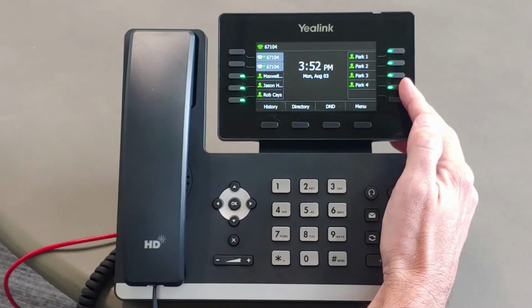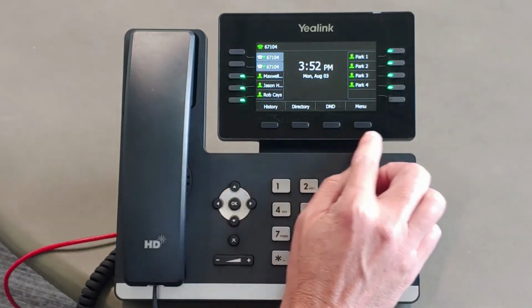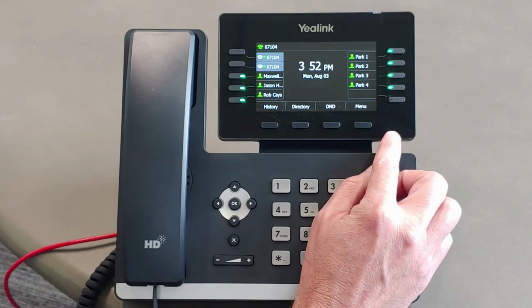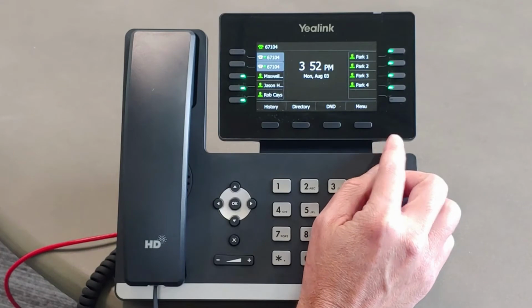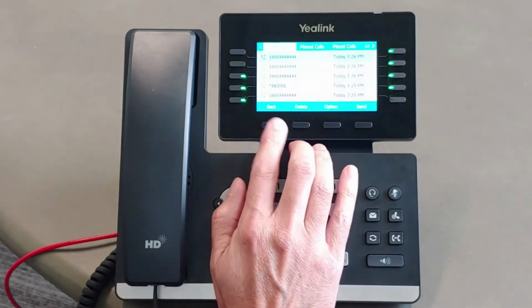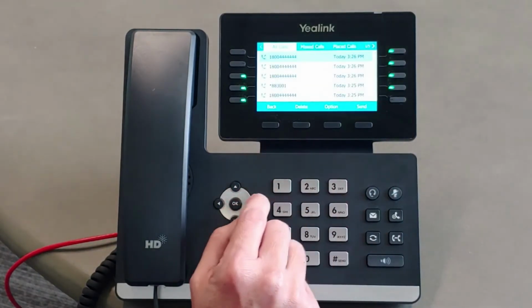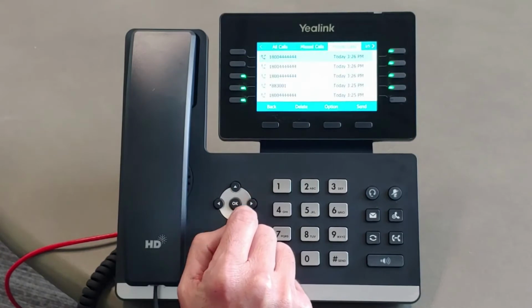Next, let's talk about the soft keys along the bottom of the LCD screen. They offer quick options when you need them. They will change based on the activity of the phone. When the phone is idle, the following buttons are available. History will show all calls, missed calls, placed calls, received calls, and forwarded calls.